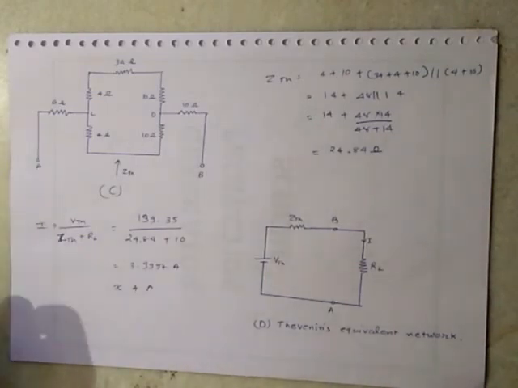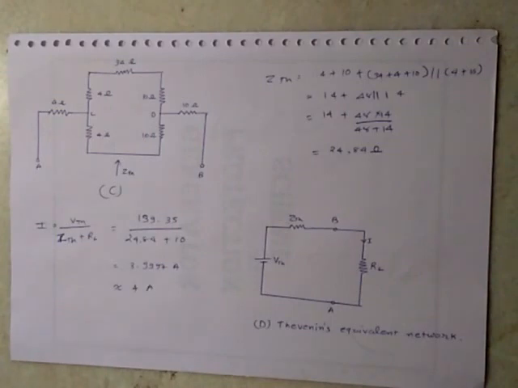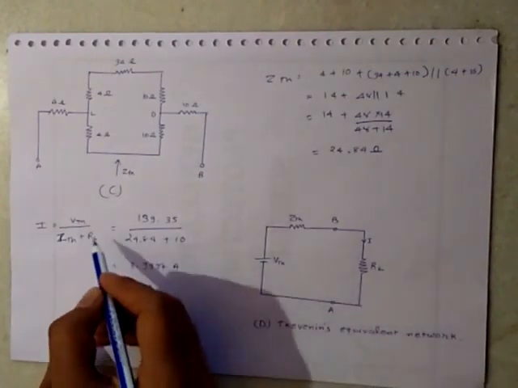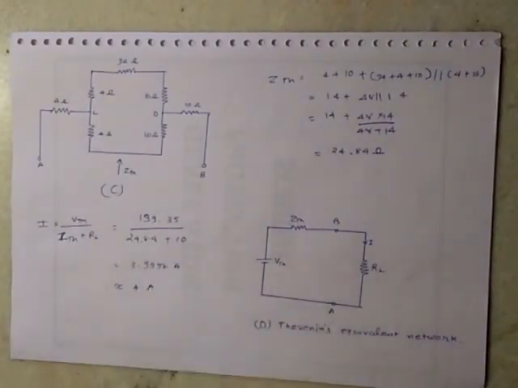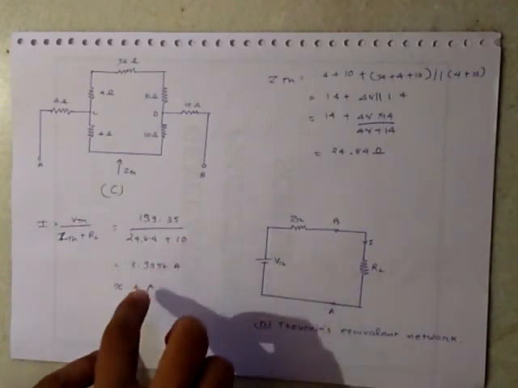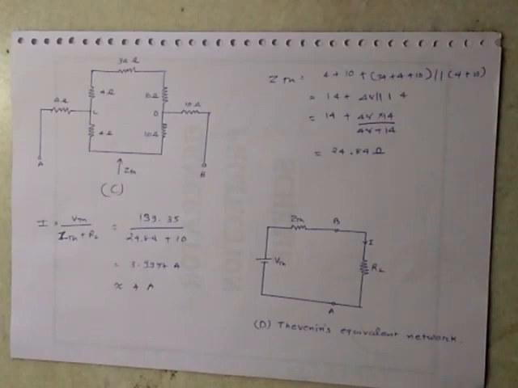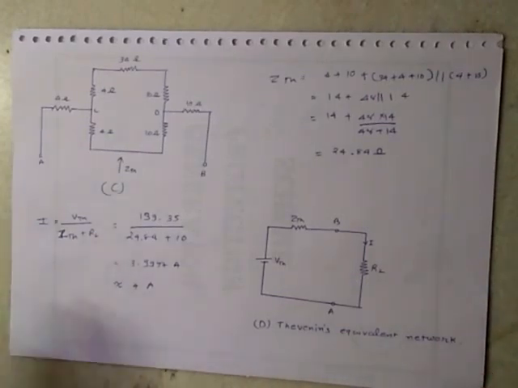Hence we can determine the current in any branch through Thevenin theorem while the resistance may be varied. Here the load resistance RL can be varied for further calculation, and we can simply change the value here and get the current directly. Hence this theorem is useful to find the current through a branch which contains a varied resistance.